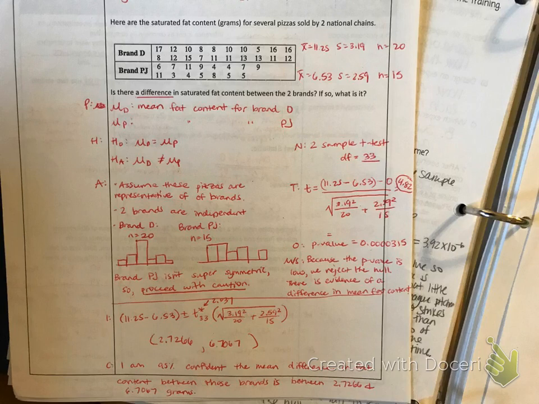If you look at the PJ histogram, it's not really very symmetric. And so you're going to see I underlined the words proceed with caution. I still want to do the test, but you're going to see right there that I said be careful with these results. Degrees of freedom came out to be 33. My test statistic was 4.82. I circled that. And my p-value was insanely low, 0.0000315. Hopefully all that matched what you got. If not, try typing it all into your calculator again and give it another whirl. Otherwise, send me an email.